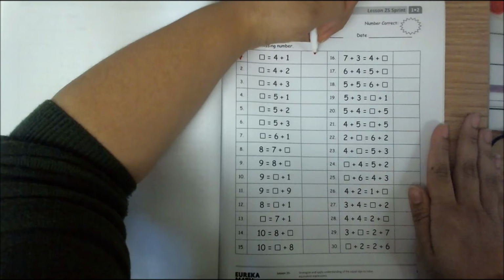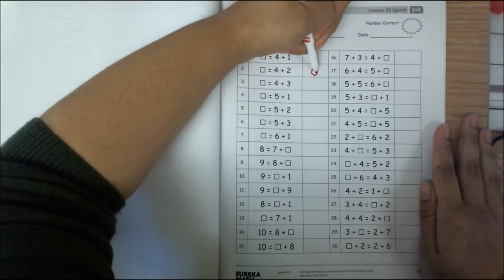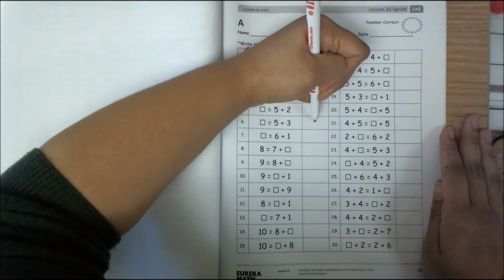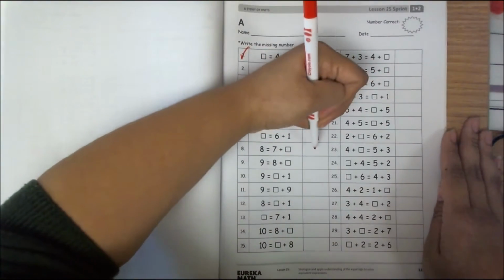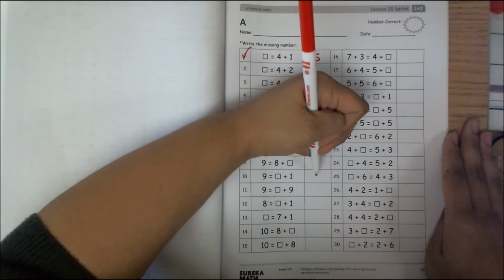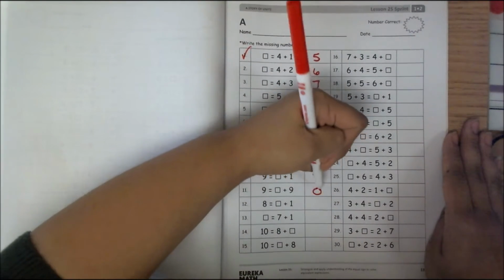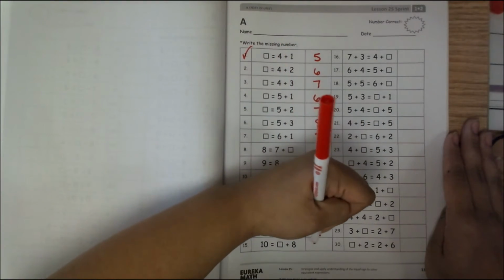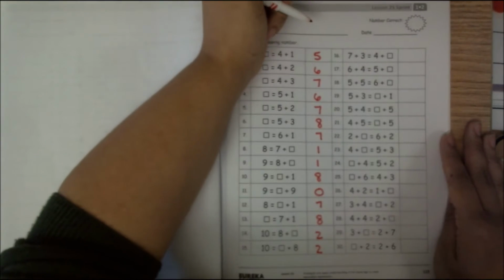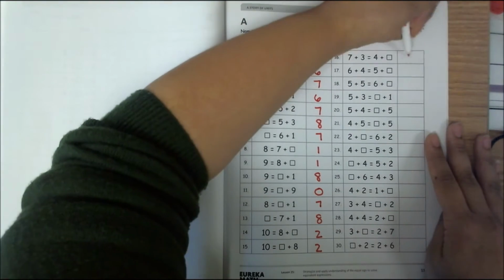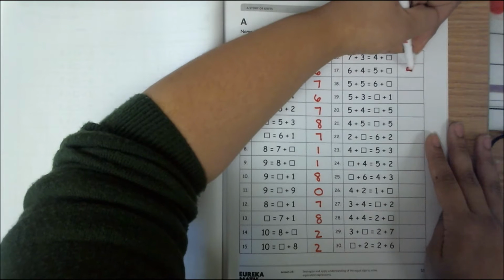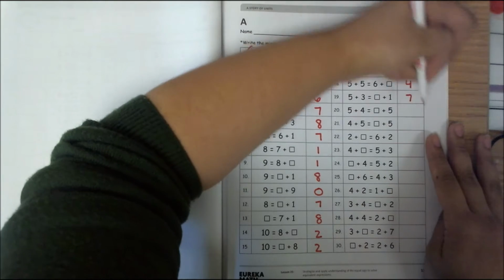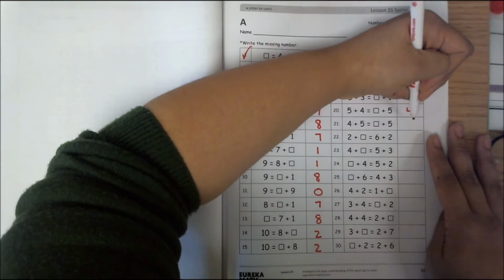All right, so 5, 6, 7, 6, 7, 8, 7, 1, 1, 8, 0, 7, 8, 2, 2. All right, top of column 2, question number 16. 6, 5, 4, 7, 4.